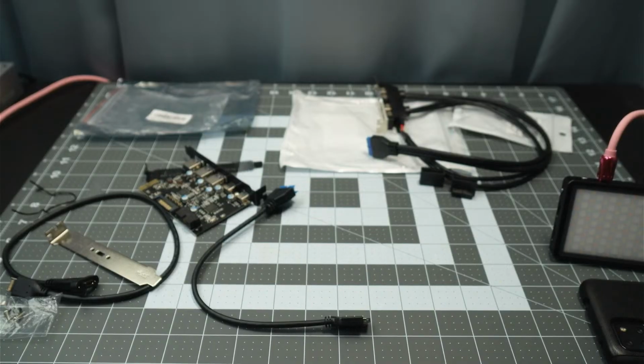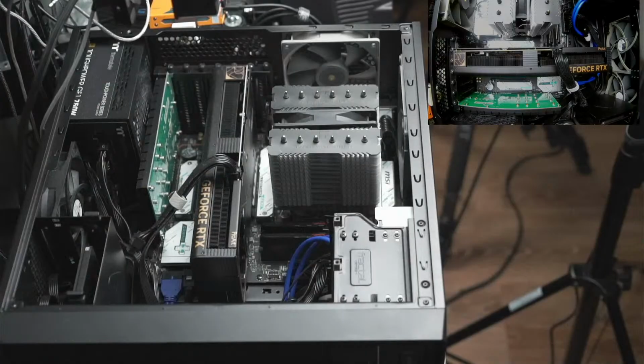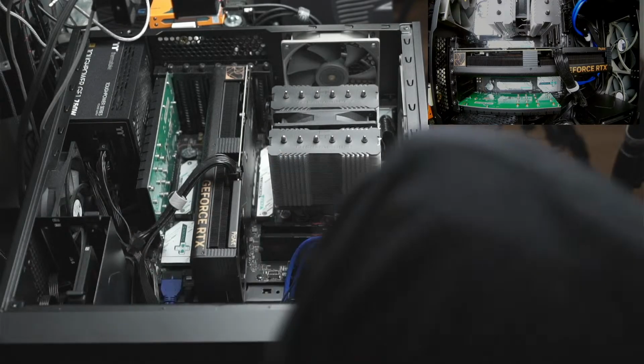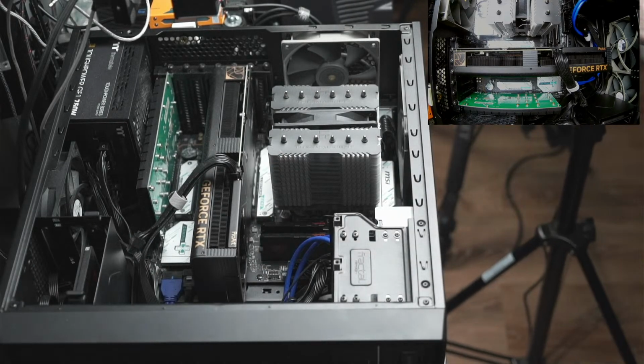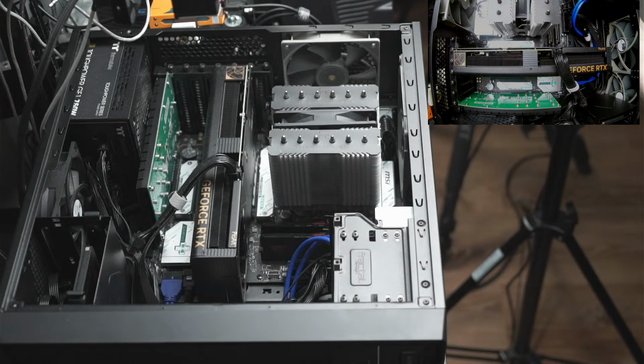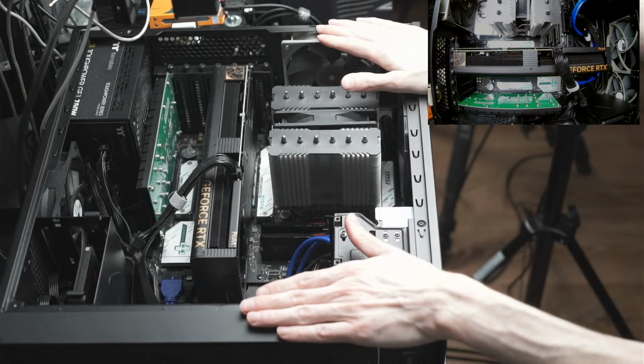Let me swap to the different view. Let's see. There we go. All right. I'll have to find a good spot to stand so I'm not blocking it. Maybe I can move this light over a little bit. Get some room. Yeah.